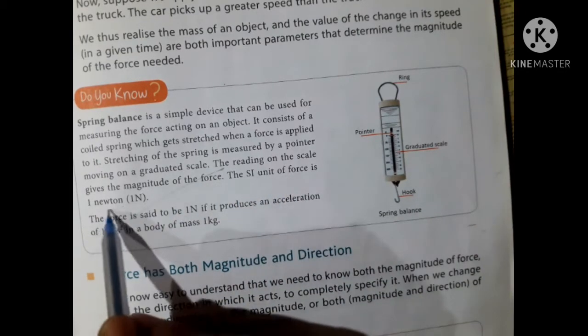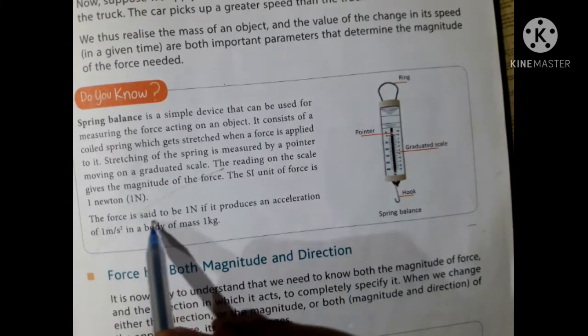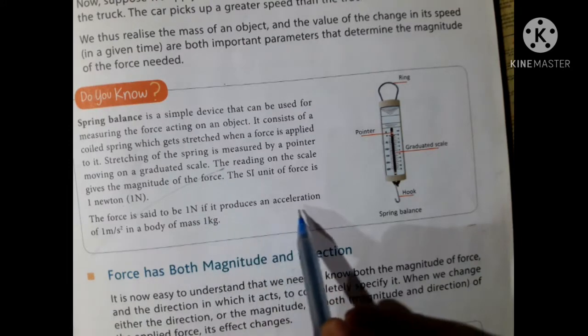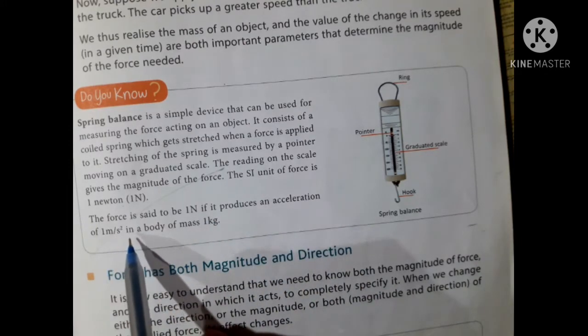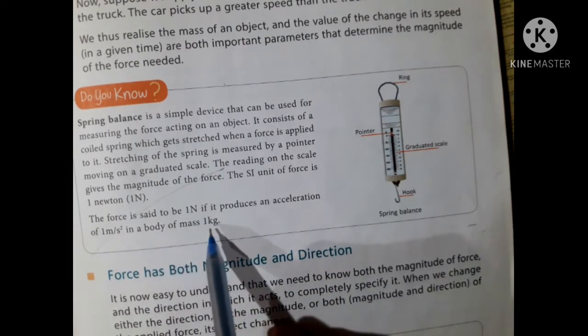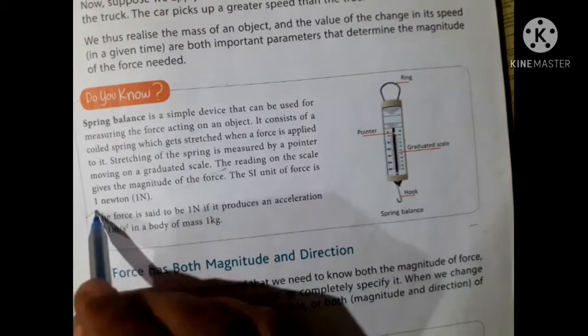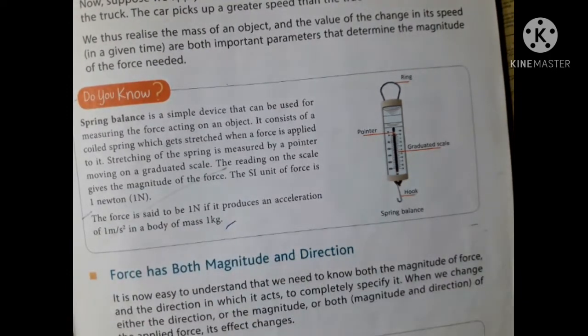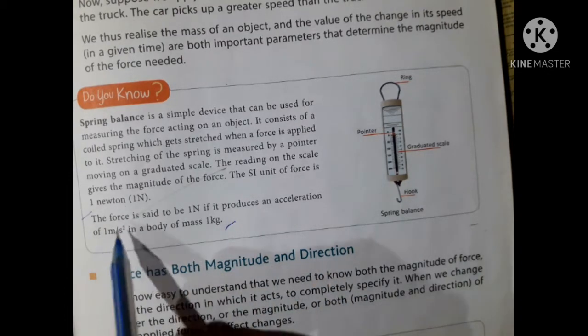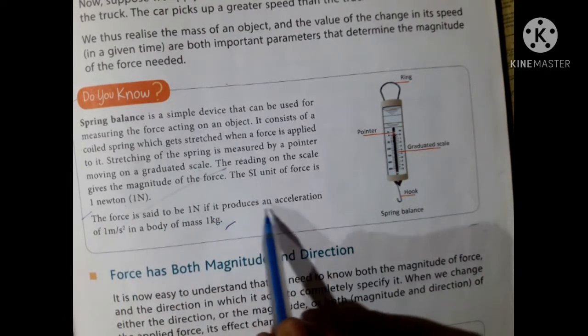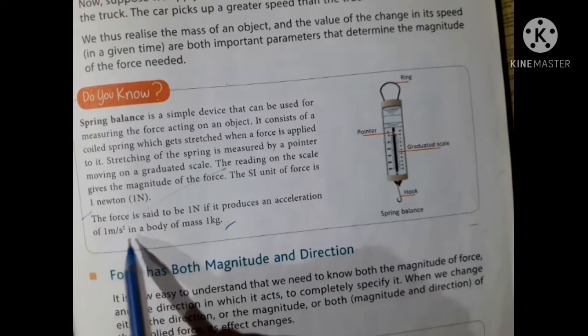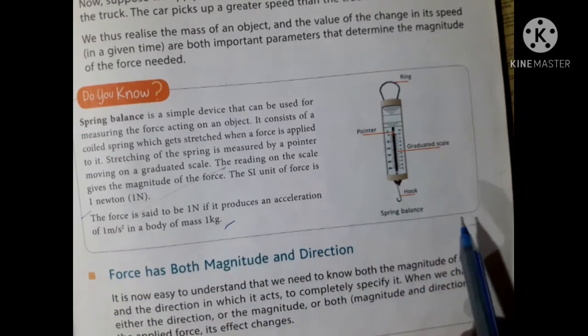The SI unit of force is 1 Newton. The force is said to be 1 Newton if it produces an acceleration of 1 meter per second square in a body of mass 1 kg. This is the definition of 1 Newton. Several times I have seen this question coming. What is 1 Newton? Again I am repeating, the force is said to be 1 Newton if it produces an acceleration of 1 meter per second square in a body of mass 1 kg.